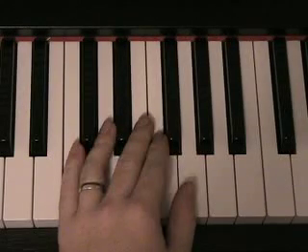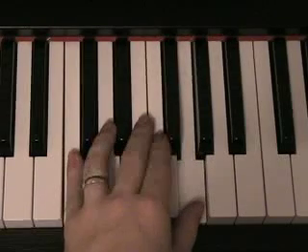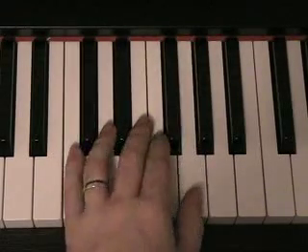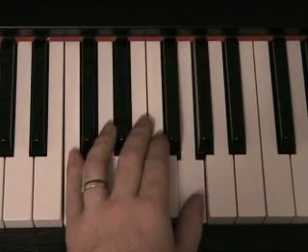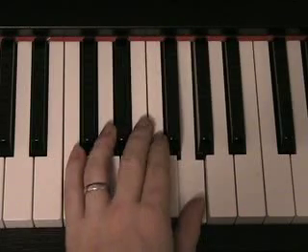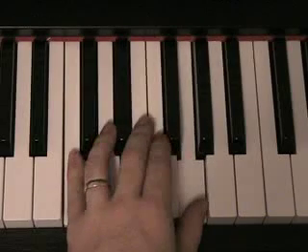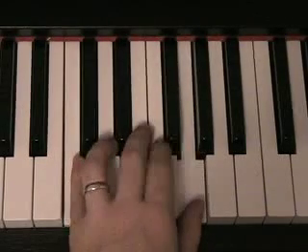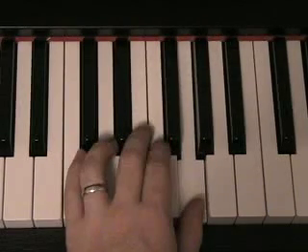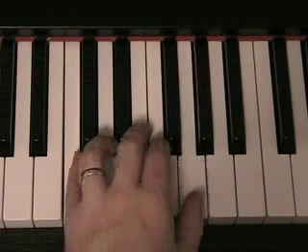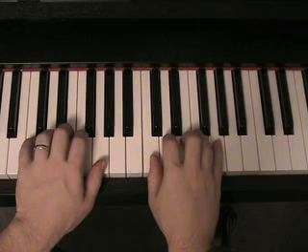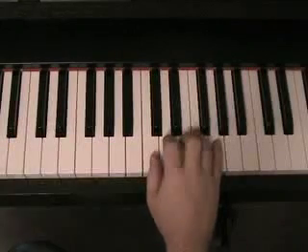1, 2, ready, go. Here it is with both hands. Again, with the metronome. Hopefully you'll recognize this song.